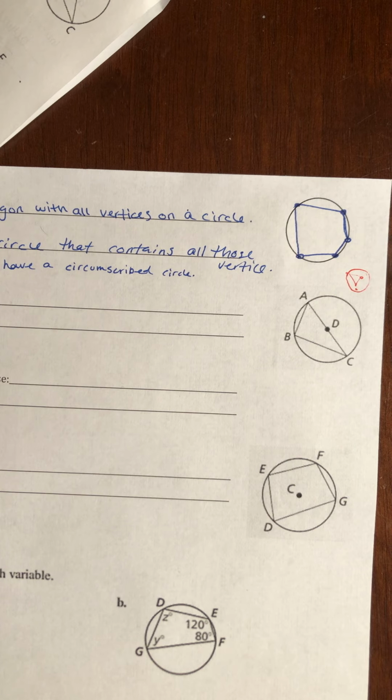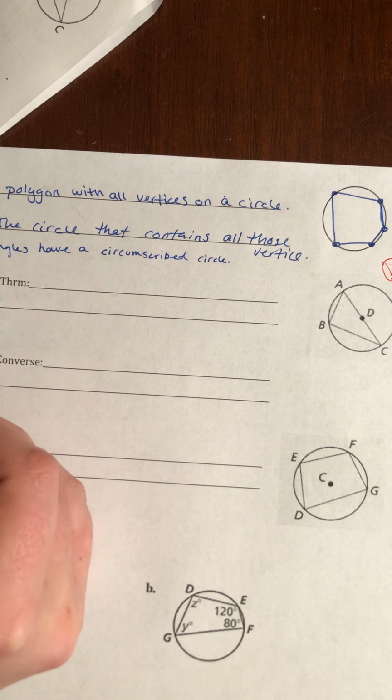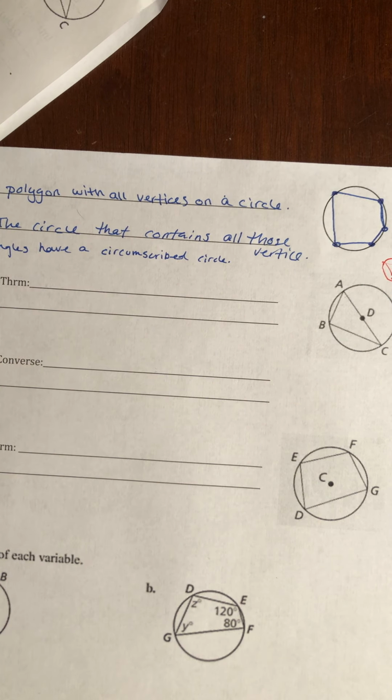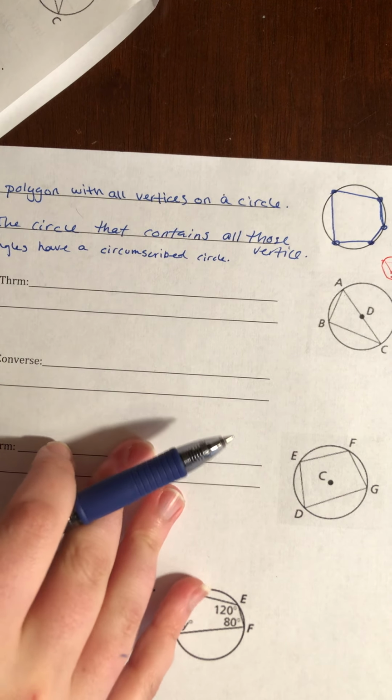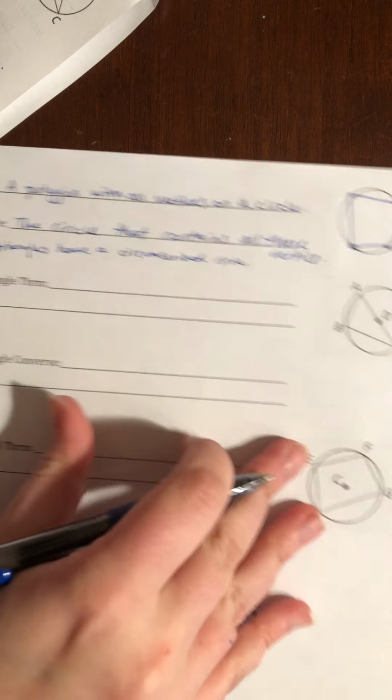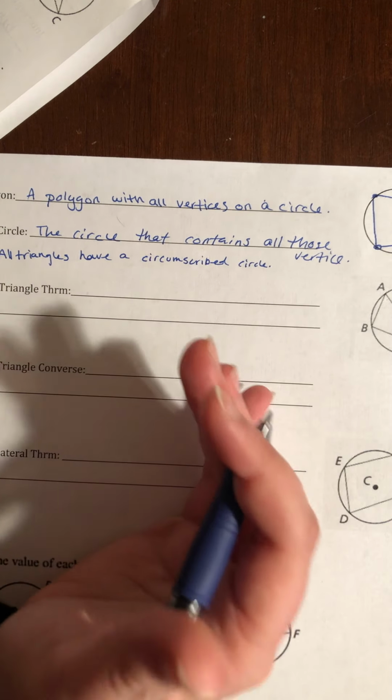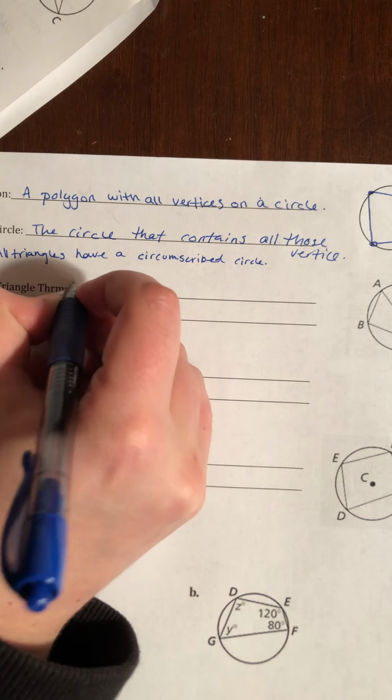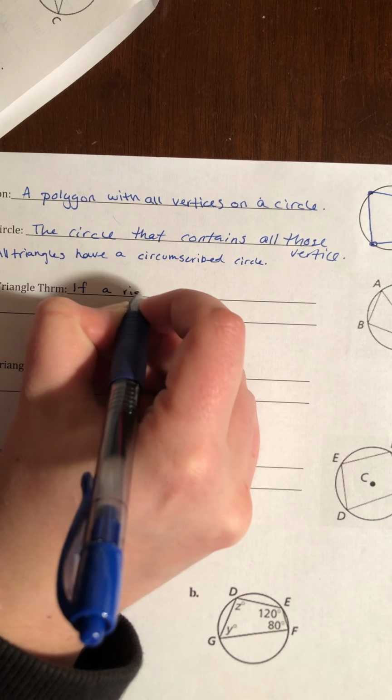The next thing we're going to do is the inscribed right triangle theorem. I just said that all triangles can be inscribed, but a right triangle is special. We've been talking about right triangles with the Pythagorean theorem, chapter 9.